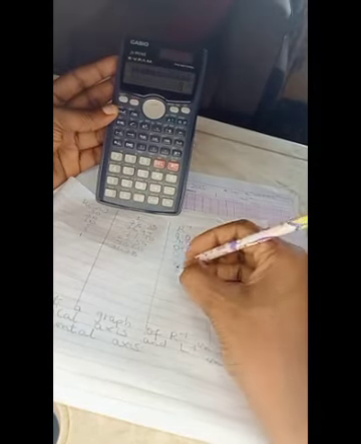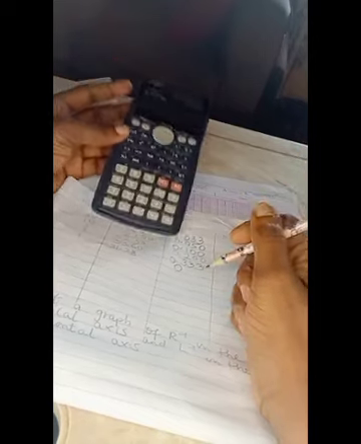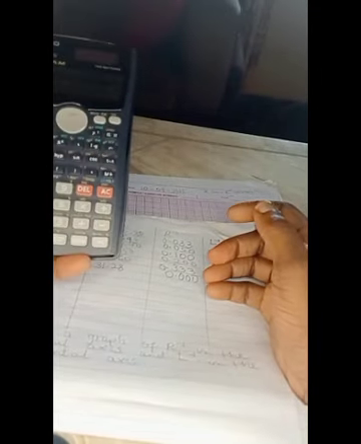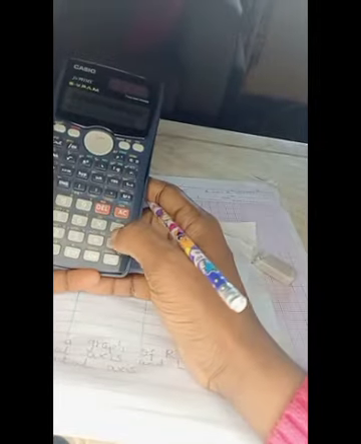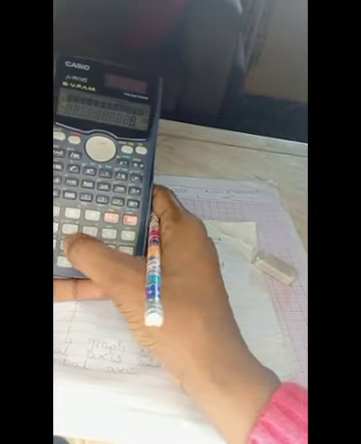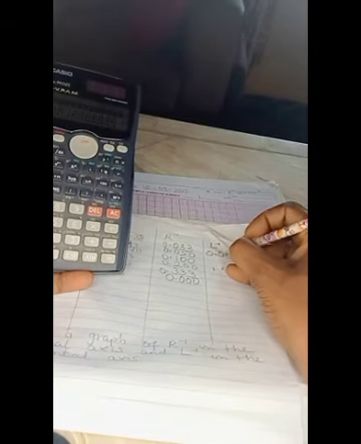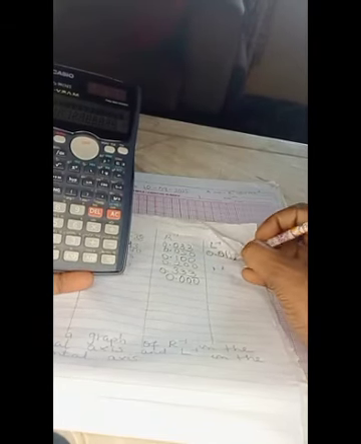Then the next one is 1 divided by 1. This one is 0.00. Then here we're going to have 1 divided by 78.23, which is 0.0128.